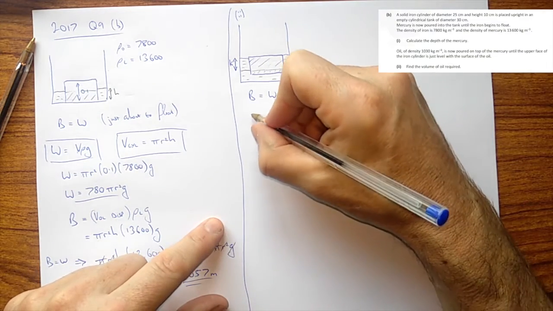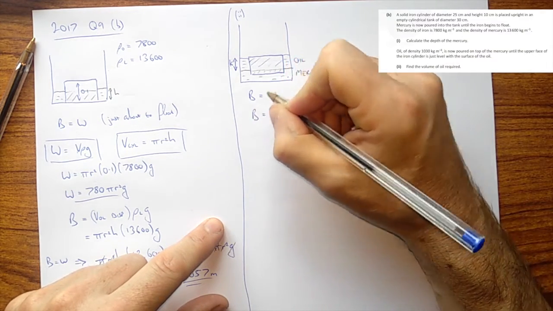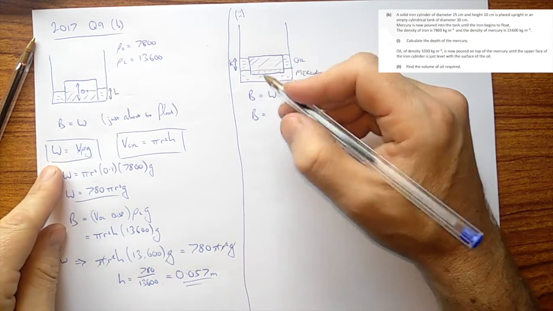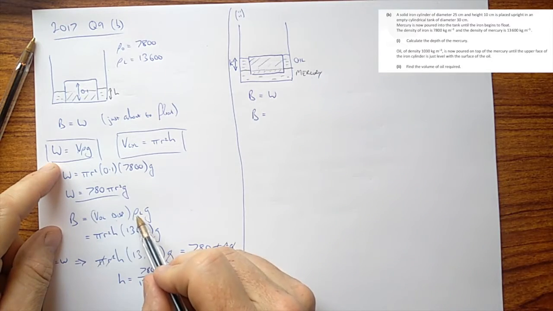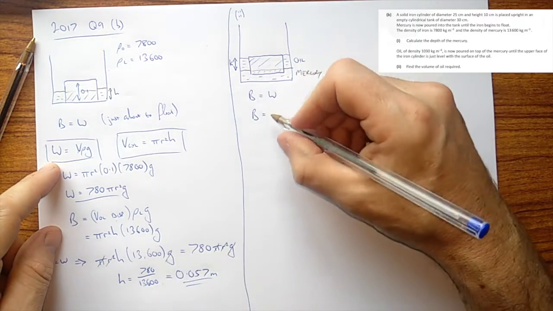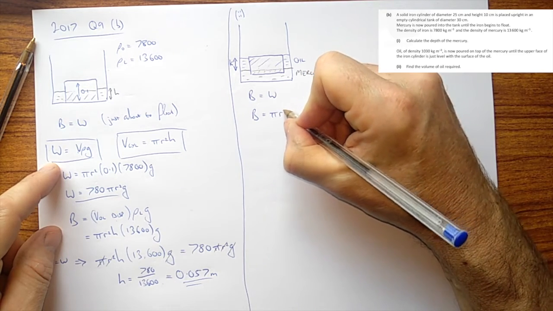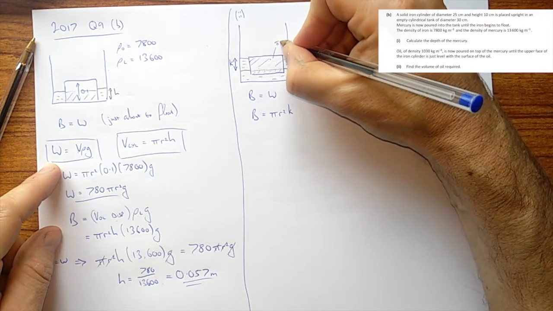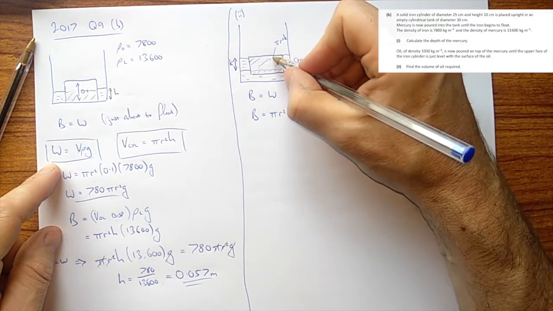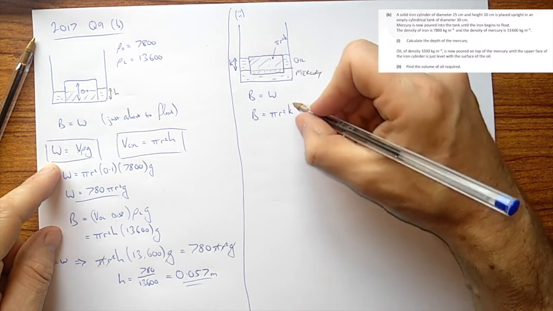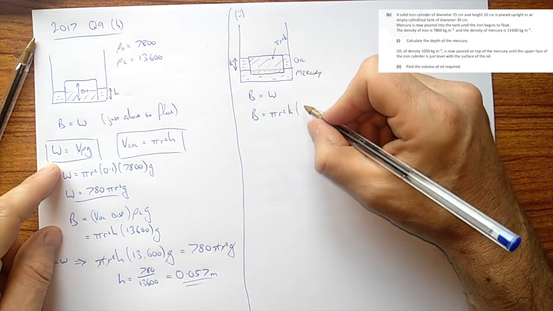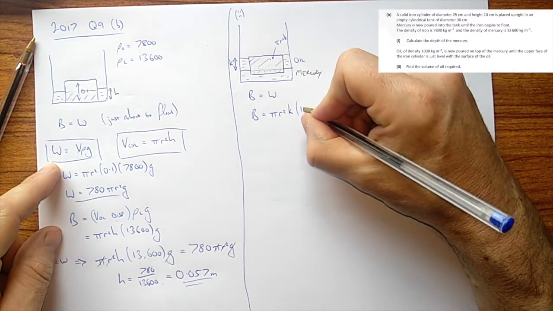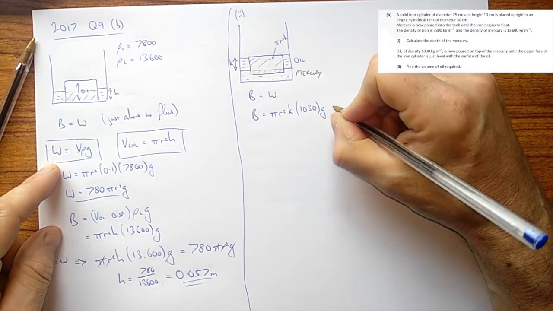So, what's the buoyancy? Well, the buoyancy comes from two parts. One is the part in the oil, so let's look at that one first. Remember, buoyancy is always the volume displaced by the density of the liquid by g. In this case, the volume displaced is pi r squared k. That's the volume of this guy here, multiplied by, put this in brackets, keep it tidy, the density of the oil. Looking back to the question, we'll see it is 1030 by g.